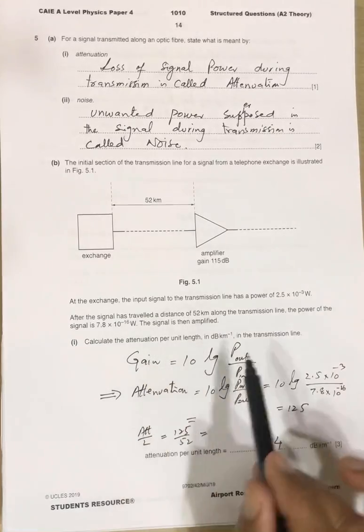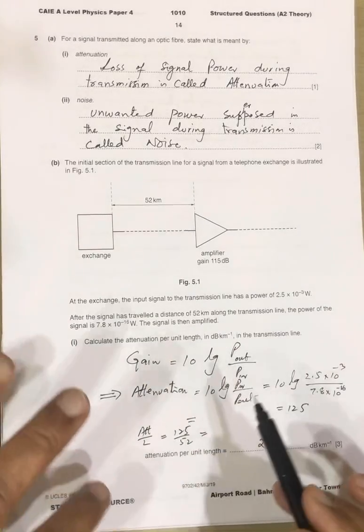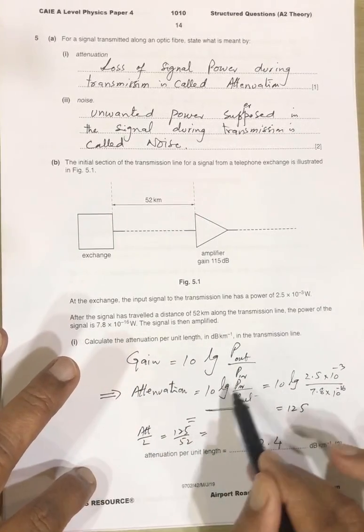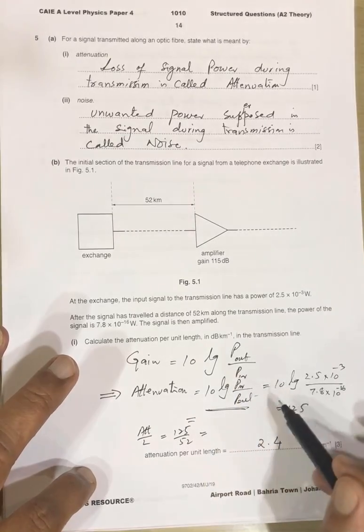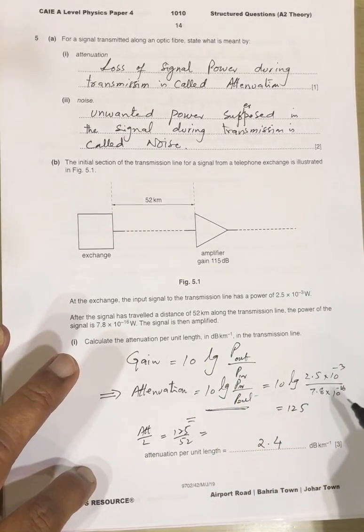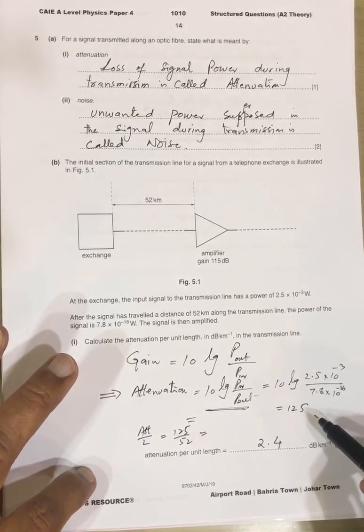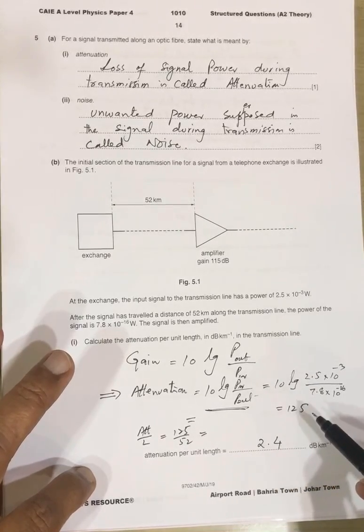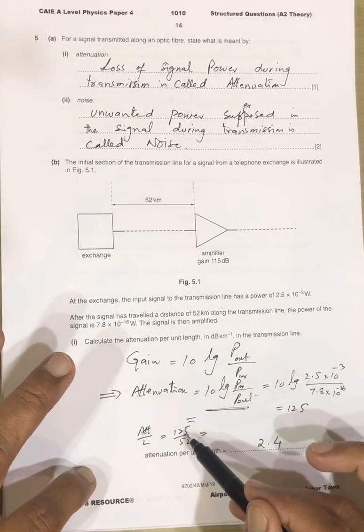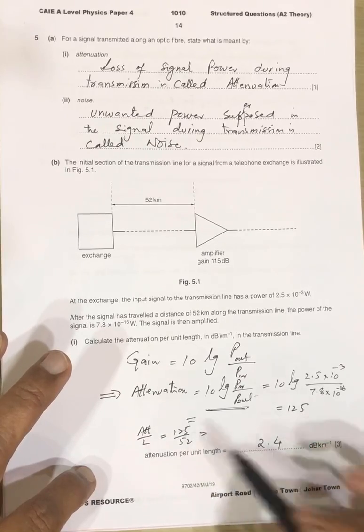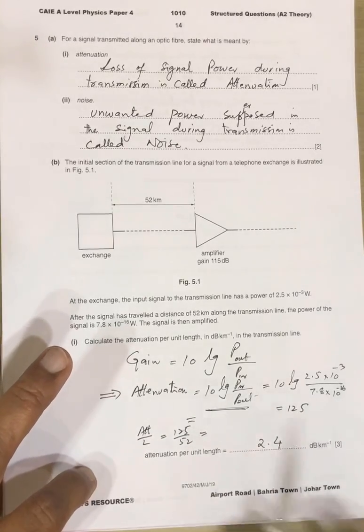Next, calculate the attenuation per unit length. Look, attenuation is equal to 10 times log of power input over output. So 10 times log of input power over output power. Answer is 125, but we have to calculate per unit length. So 125 divided by length 52 kilometer. So this becomes 2.4 decibels per kilometer.